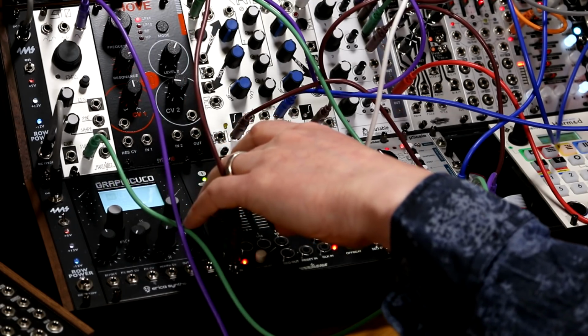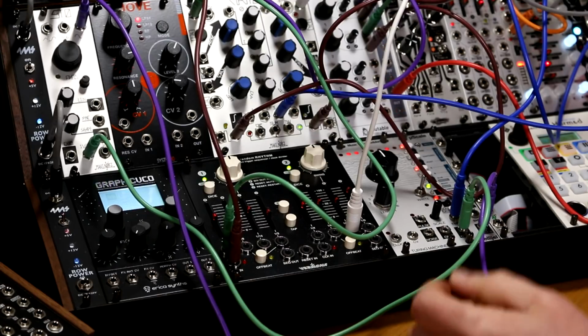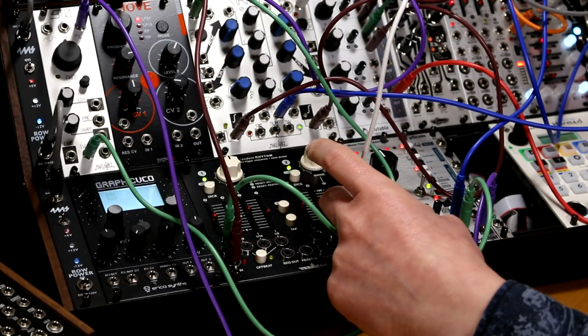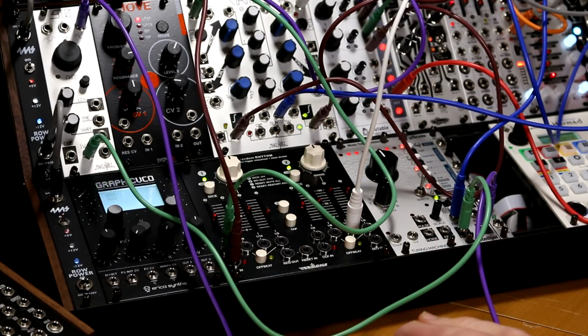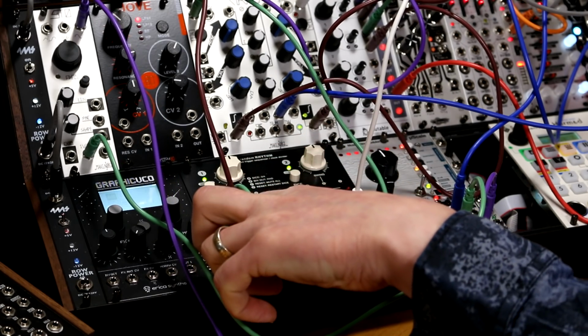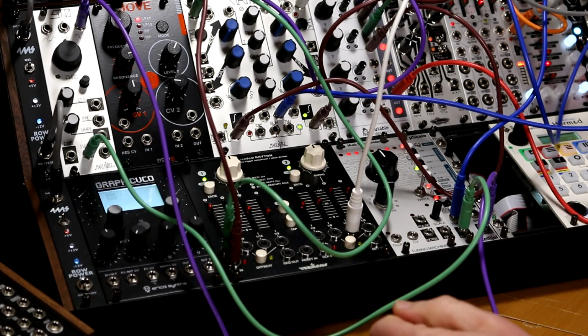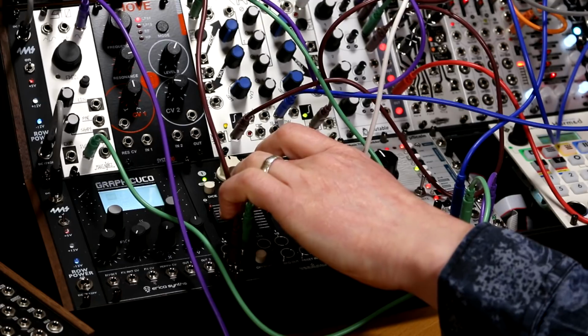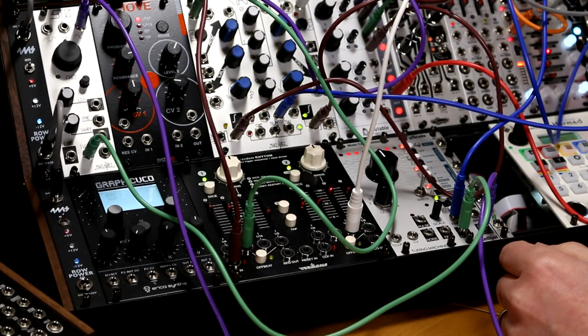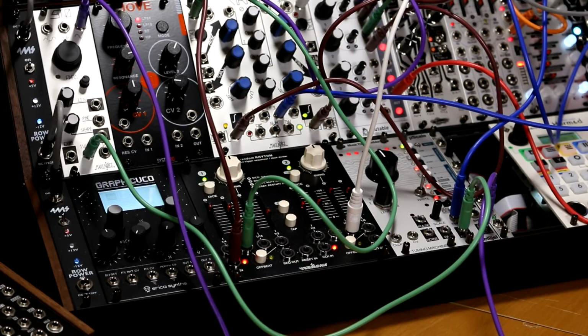Now I can change the intensity of those just by moving the sliders around. If I want that first one to run a bit more often, I can put it into the 8th.